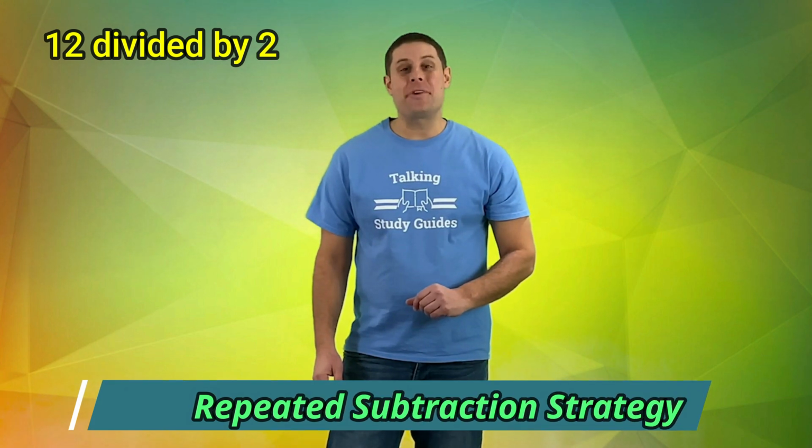In repeated subtraction, we start with the dividend, which is 12, and what we're going to do is count down by groups of 2 until we get to 0. Count along with me and let's see what we come up with.